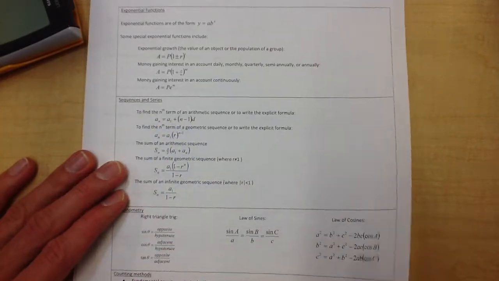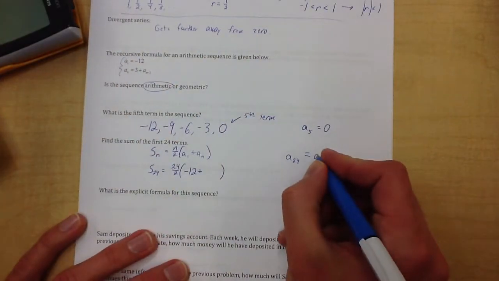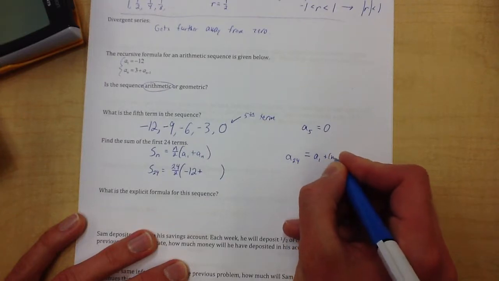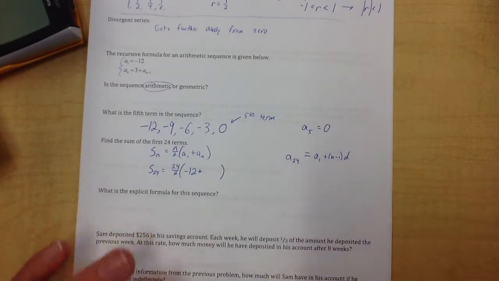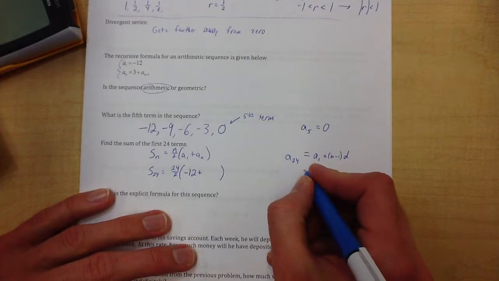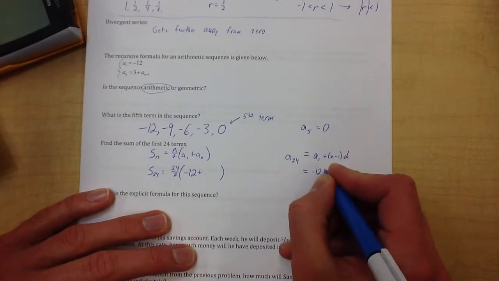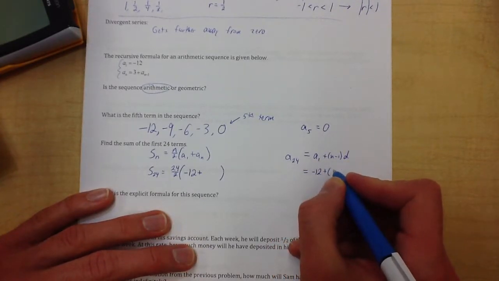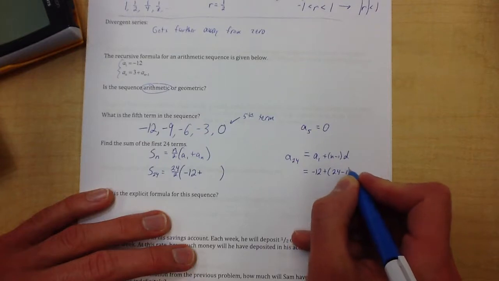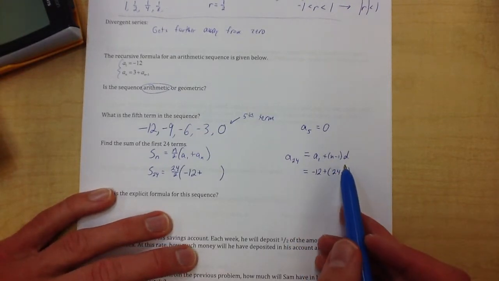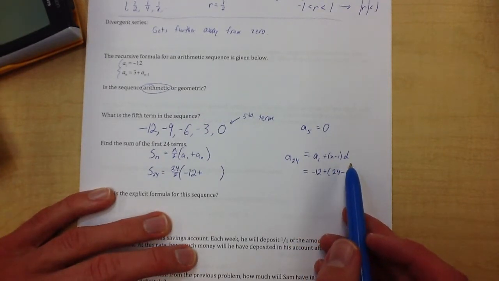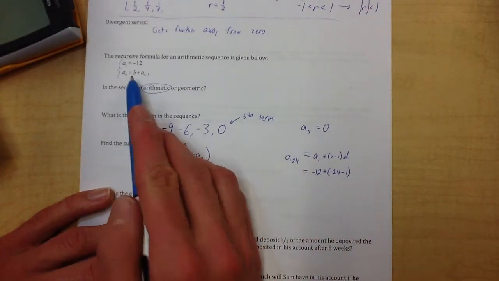So we'll write that down: a1 plus n minus 1 multiplied by d. All these formulas will be on the front of your exam. Negative 12, and then in this case, n is 24, so 24 minus 1, and then d. d is our common difference. It's what we are adding every time, and in this case, we are adding 3 every time.